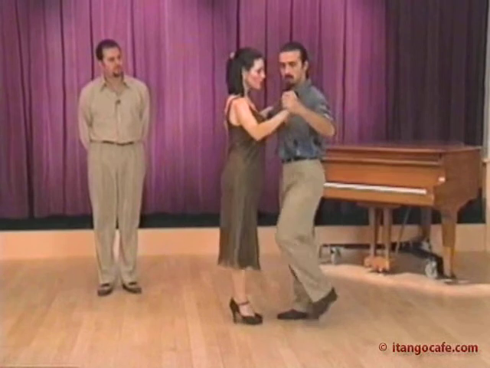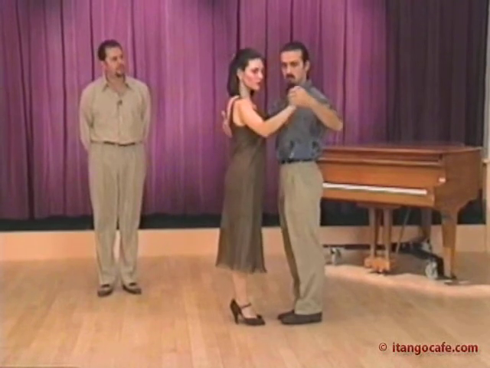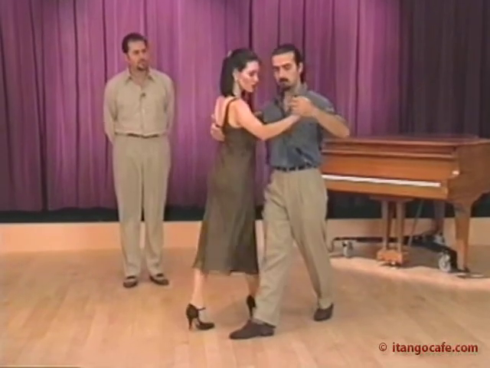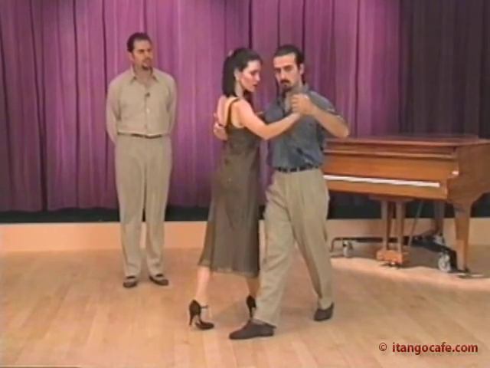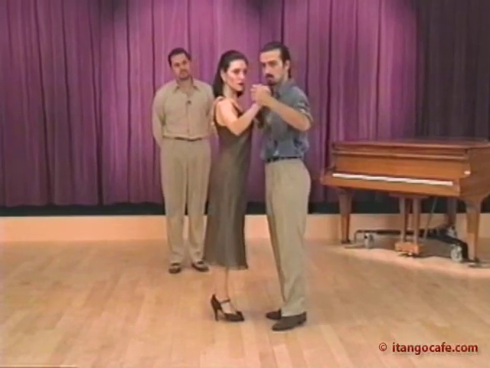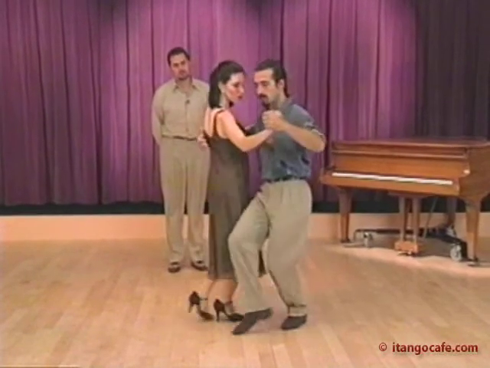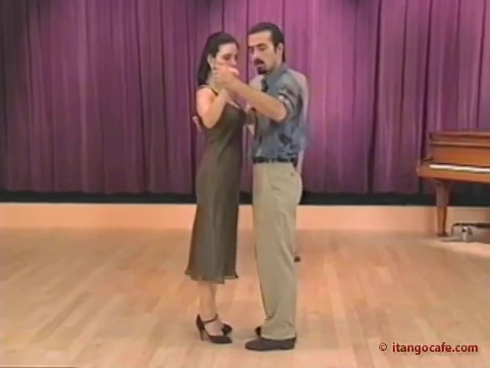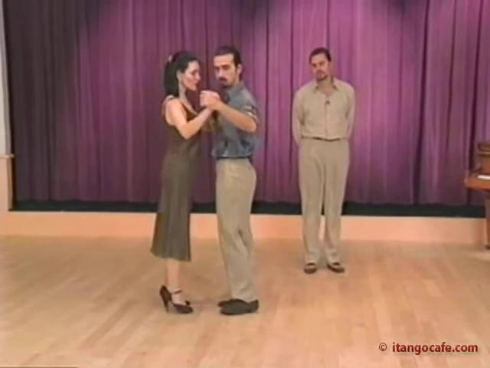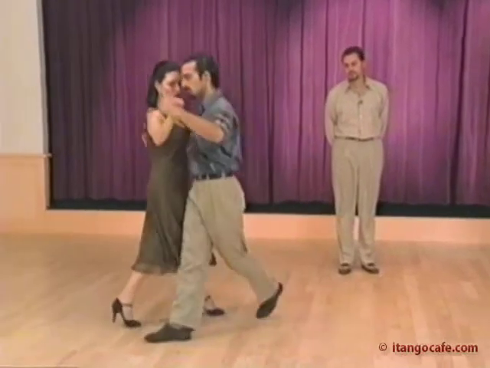Es muy importante en este paso, it's very important in this step, de tener el contraste entre el primer paso y el cambio de peso del cuerpo, to have the contrast between the first step and these small changes of weight. Entonces va a ser un paso largo, a big step, y cortos, and little steps. Paso largo y paso corto, and 2 short steps.